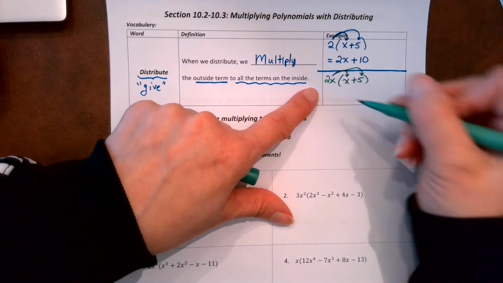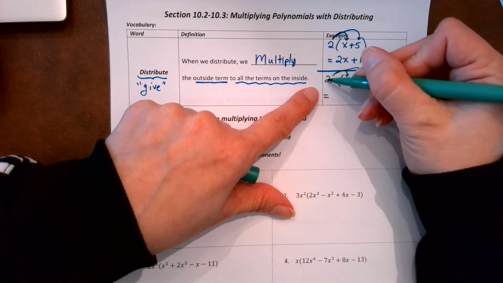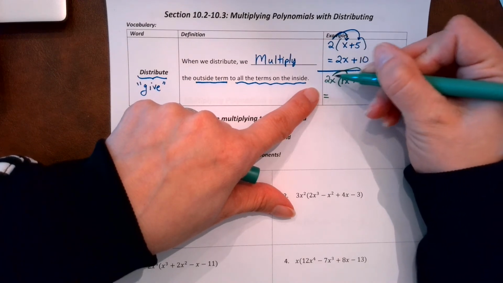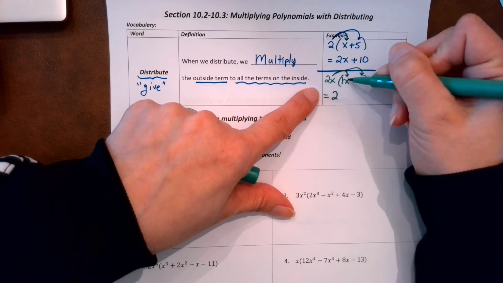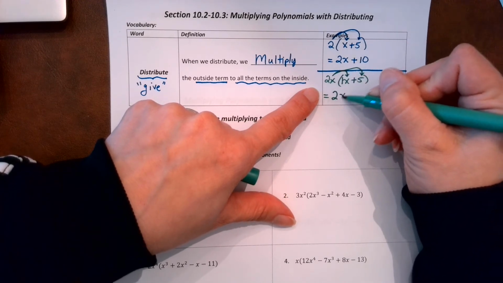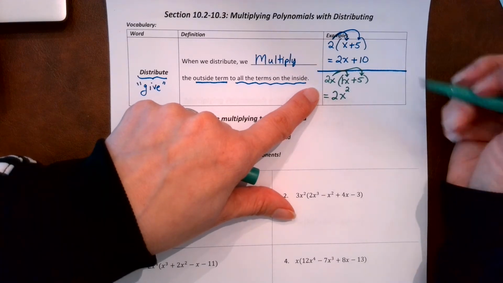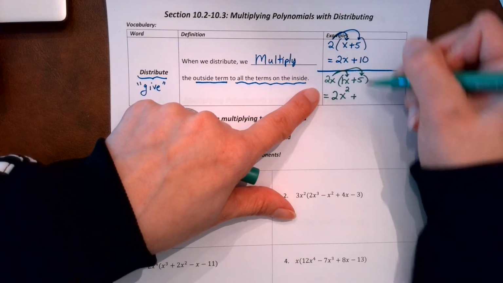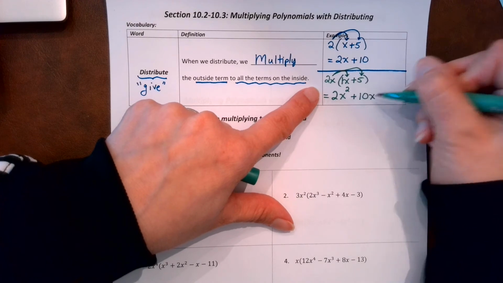We're just going to go super slow here. We'll do numbers first. Here are the numbers, 2. The coefficient here is an invisible 1. 2 times 1 is 2. And x times x is x squared, x to the power of 2. Then we have plus 2 times 5 is 10. But we also had an x.